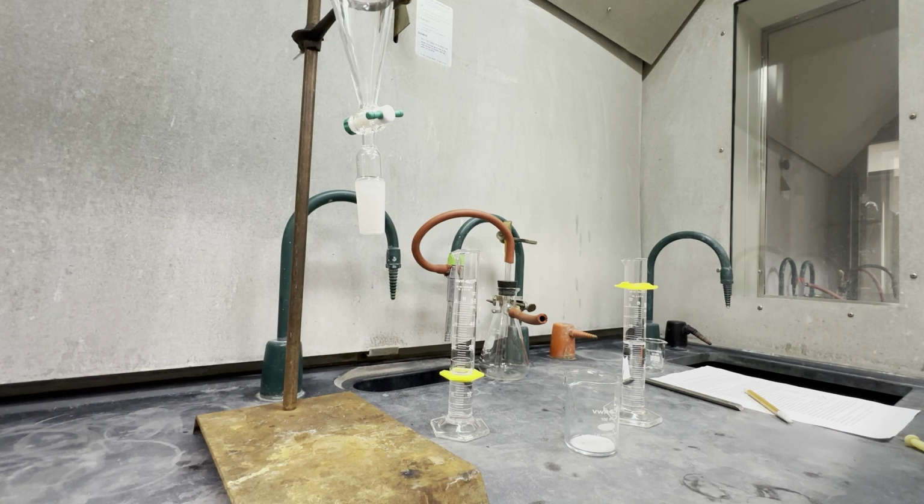So the first thing we're going to do is add 15 mils of DCM, as you can see on the left, and then we're going to add 30 mils of 1 molar sodium hydroxide, and then we're going to add it to the SEP funnel.